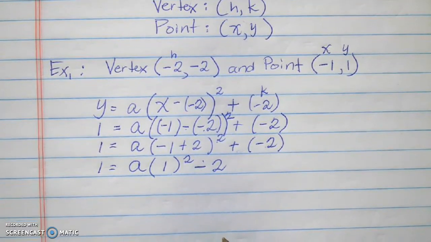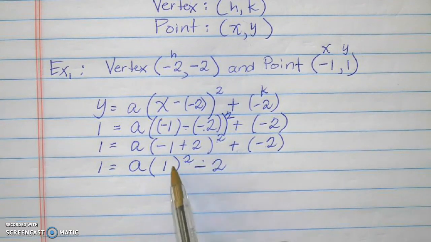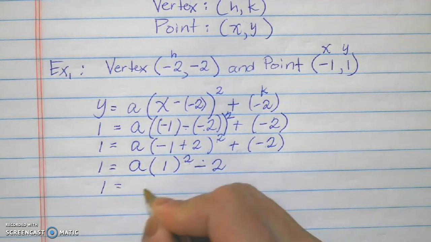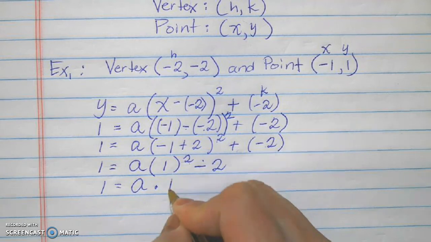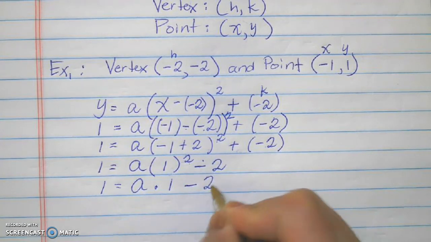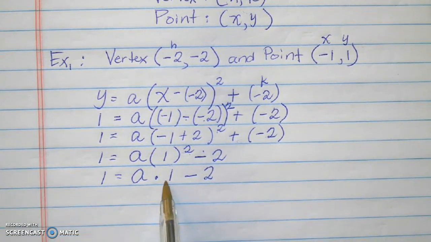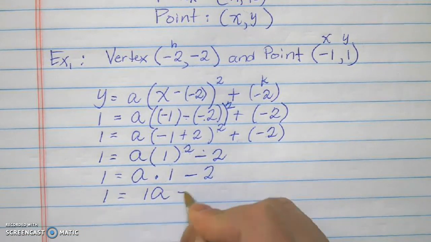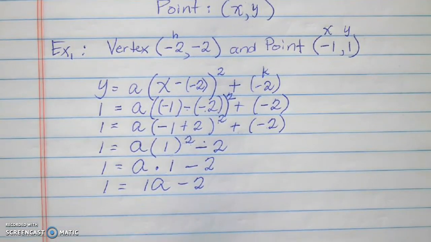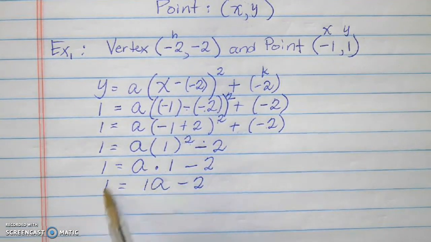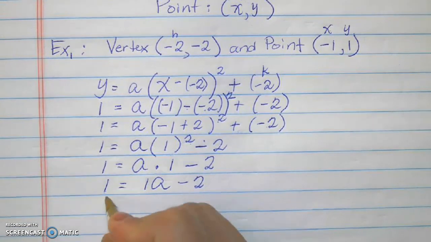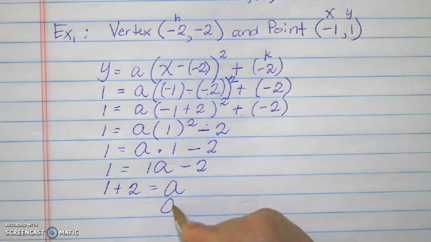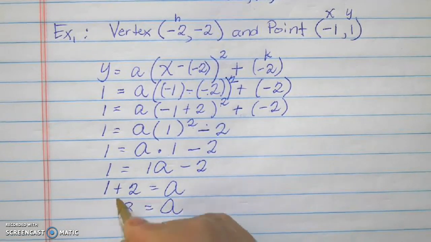By the order of operations, after the parentheses, you do the exponent. So 1 times 1 is 1. So 1 equals a times 1, so that's a 1, -2. Order of operations again, that's times. 1 times a is 1a -2. So for us to isolate our a, this has to go to the other side. So therefore, we will have 1 plus 2 equals a, and your a is now a 3.